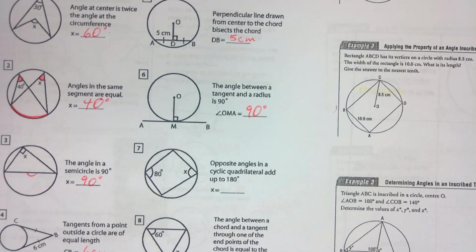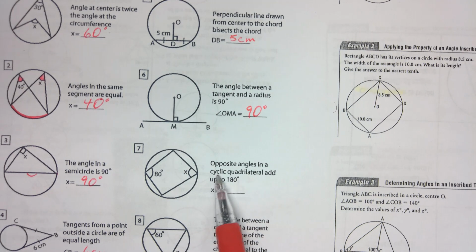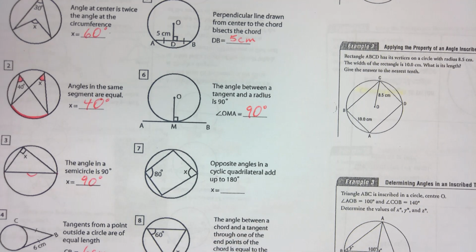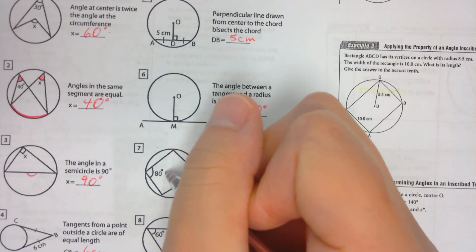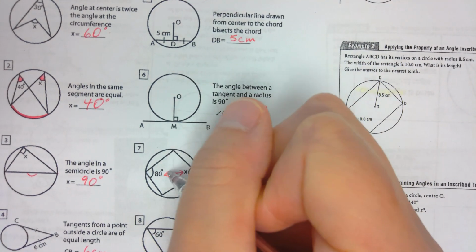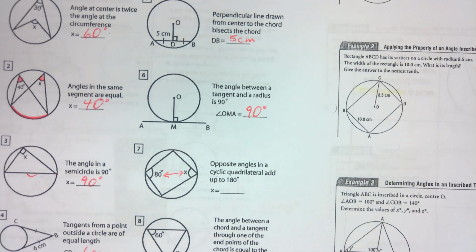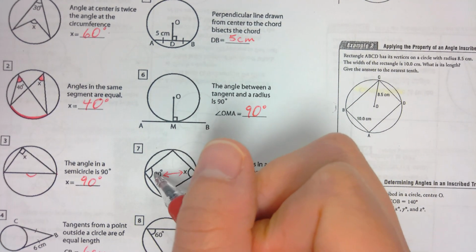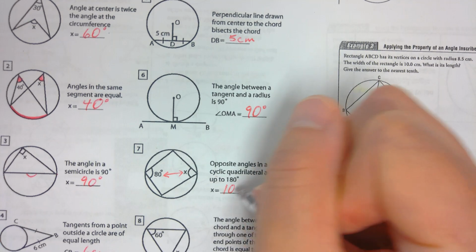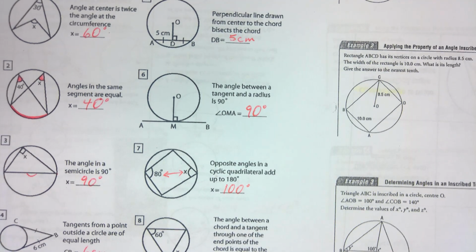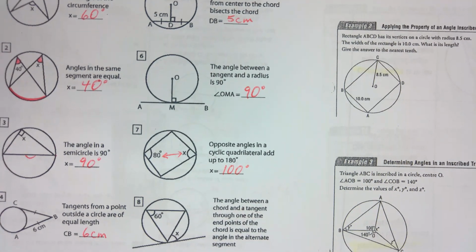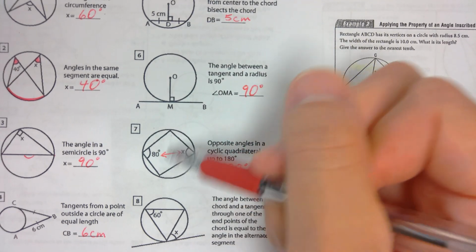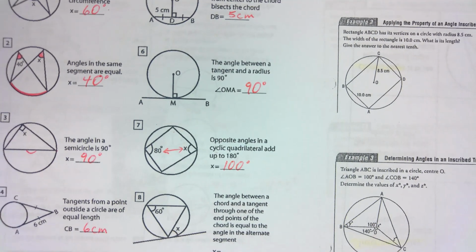Okay. Number 7, opposite angles in a quadrilateral add up to 180 degrees. This is only true if it's a quadrilateral inside a circle, so not all quadrilaterals apply. So here, if this is 80, that means x is 100, because they add up to 180. Same thing for these two sides, they will also add up to 180.